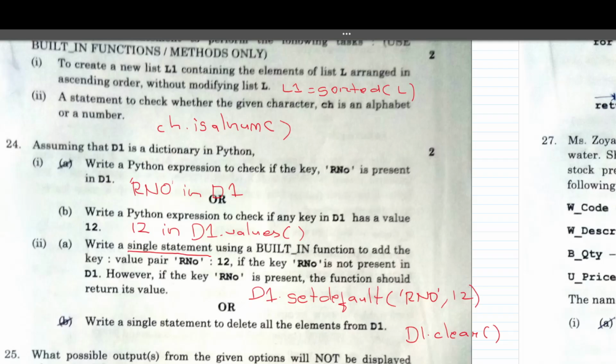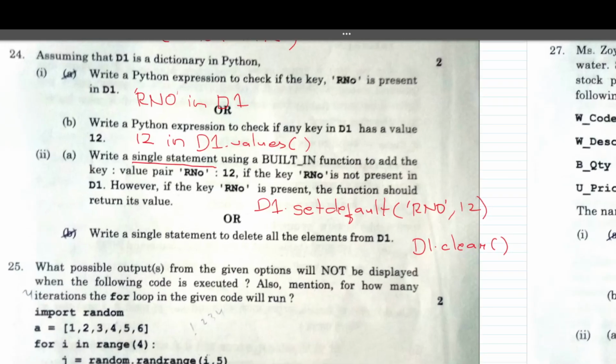Fine, yes. Now 25. What possible outputs from the given options will not be displayed? Here it says which will not be displayed. So every time you read, the options are not only to get the correct answer, but somewhere you will also find options where it asks for things which will not be displayed. Let me first understand this.